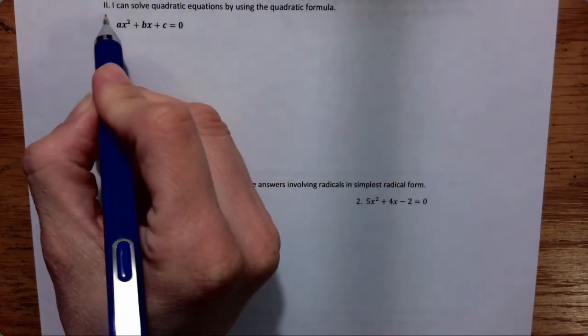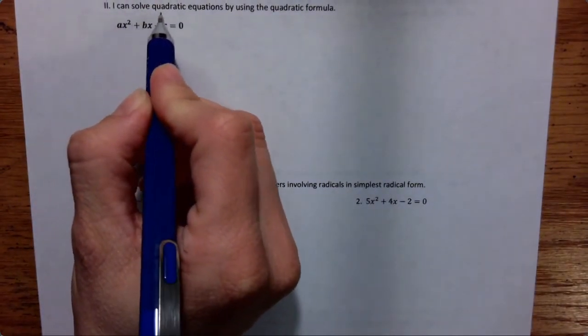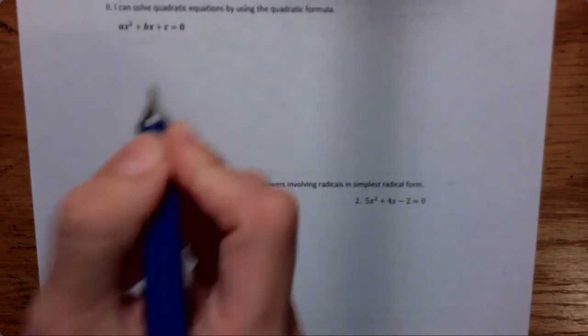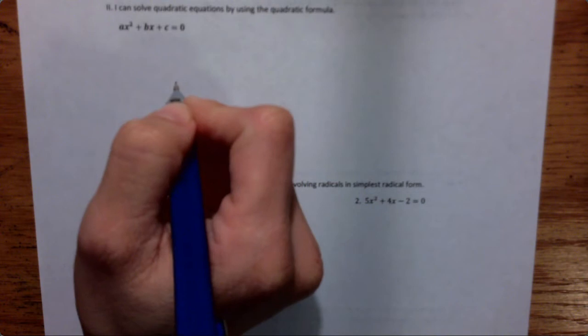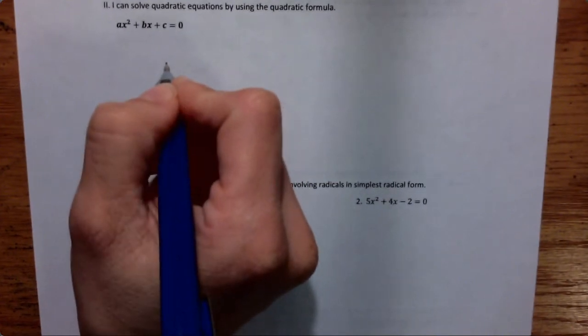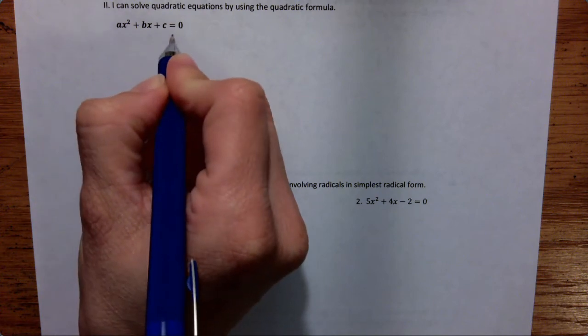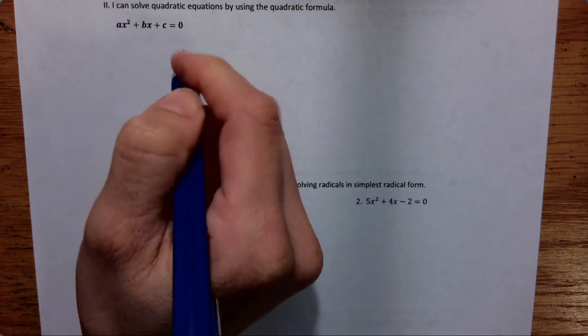We are on topic number 2. I can solve quadratic equations by using the quadratic formula. All right, so first we need to figure out what the quadratic formula is. And so we are going to derive the quadratic formula from the standard form of a quadratic, and we're going to derive it by using completing the square.